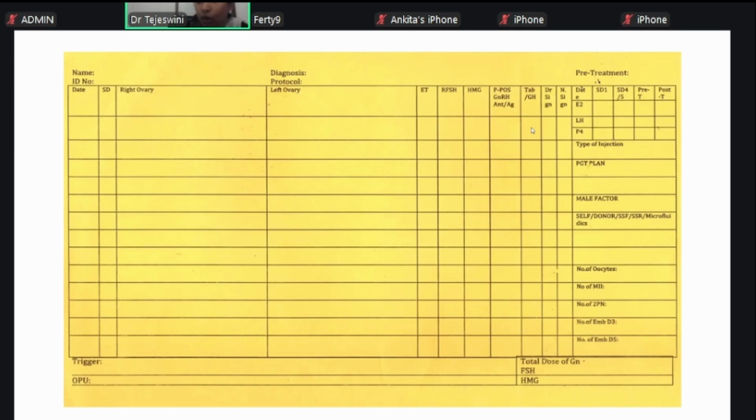And whether growth hormone is used during stimulation, especially in those cases with previous poor ovarian response or diminished ovarian reserve. In such cases, growth hormone 4 or 6 international units is given either at the start of the stimulation or after the stimulation starts, based on the sizes of the follicles. And the trigger which is decided, whether that is HCG or an agonist trigger, has to be mentioned, and the time and date of the trigger are to be noted.